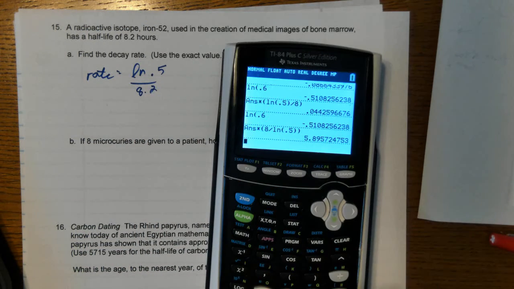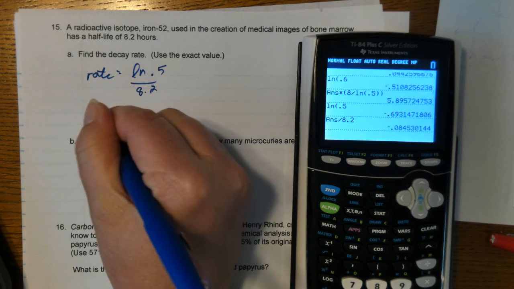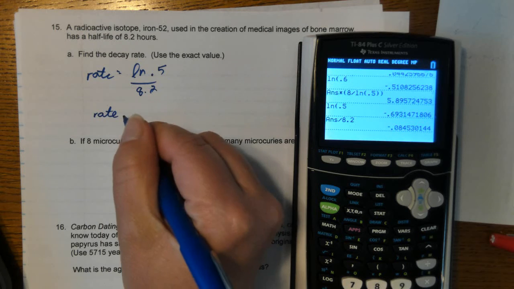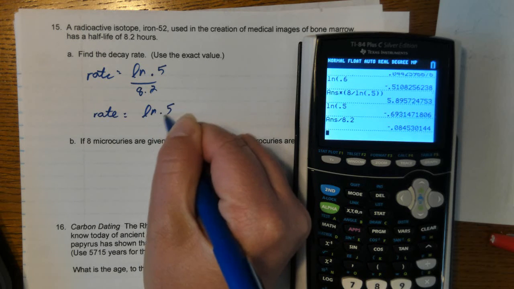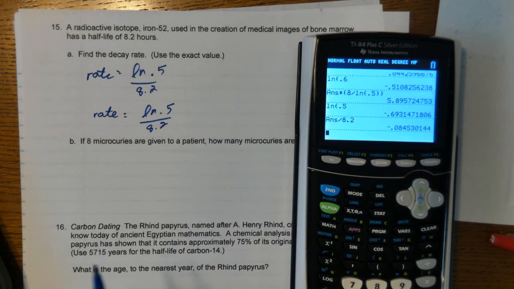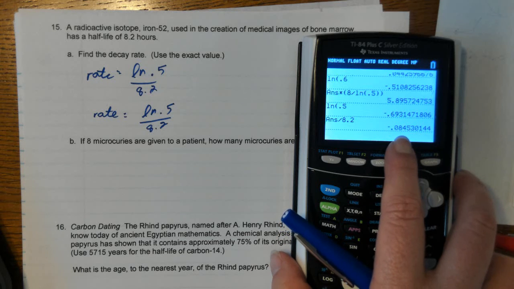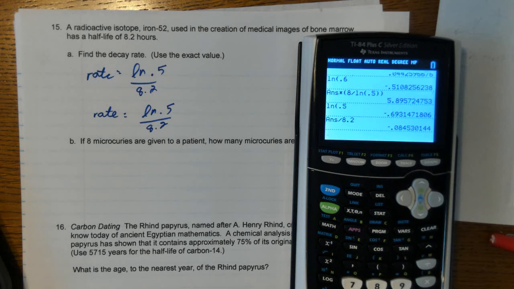So ln 0.5 divided by 8.2. They also said to use exact, so we'll leave it as ln 0.5 over 8.2. That's the exact. If they wanted you to round off to a decimal, you would get negative 0.08 whatever. It is negative because it's a decay.